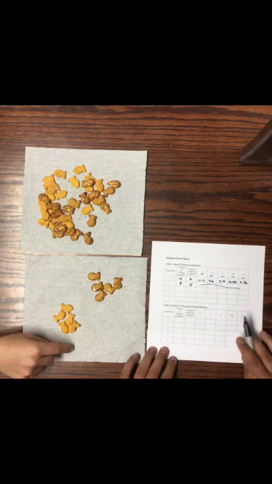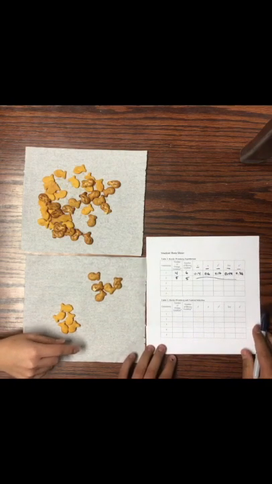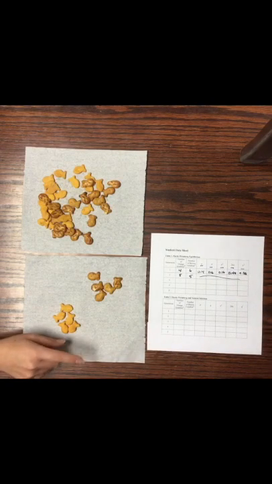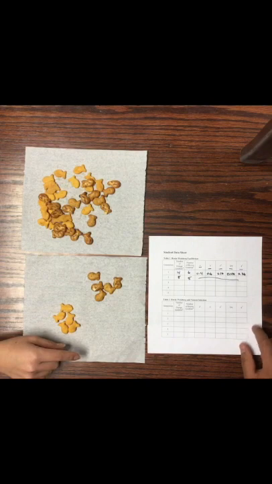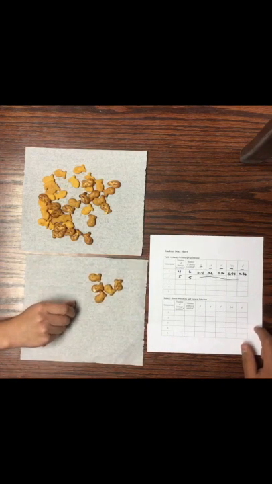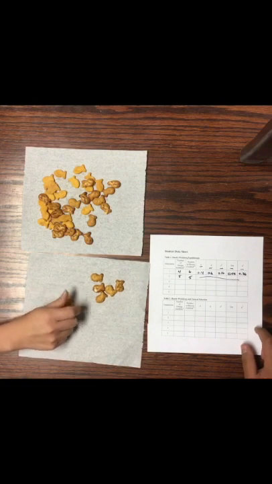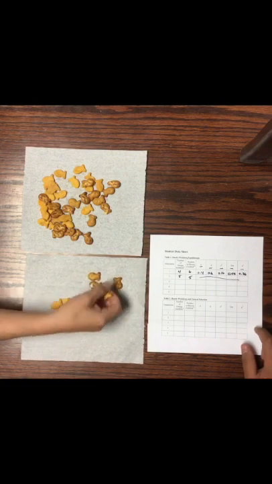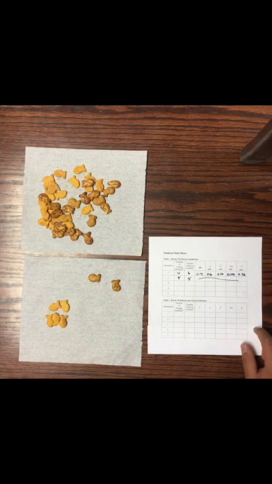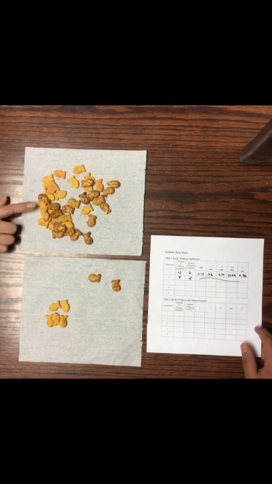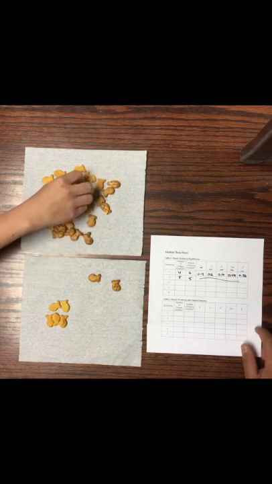Now for the second table with natural selection, you're going to eat the goldfish that are the pretzel goldfish. So now Ms. Ramirez is going to eat 3 pretzel goldfish. Once you do that, you go back to the lake and randomly select 3 goldfish again.